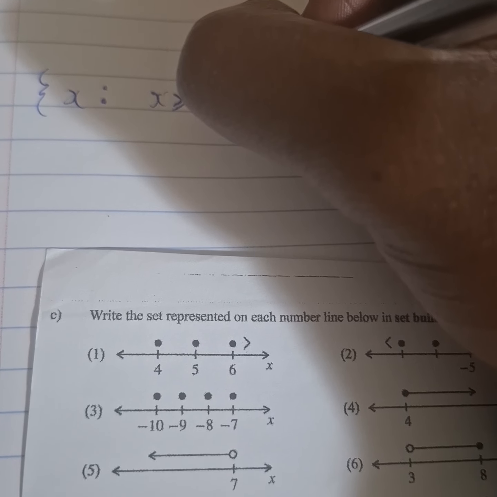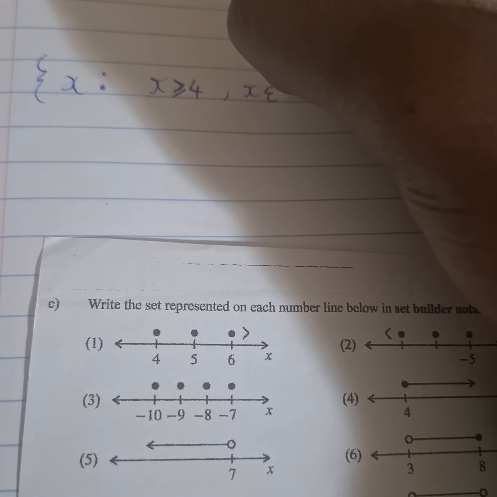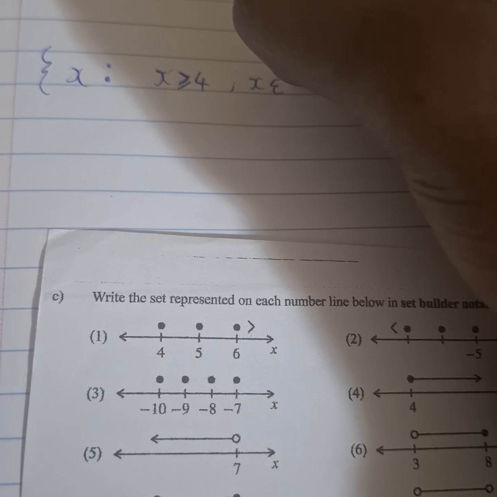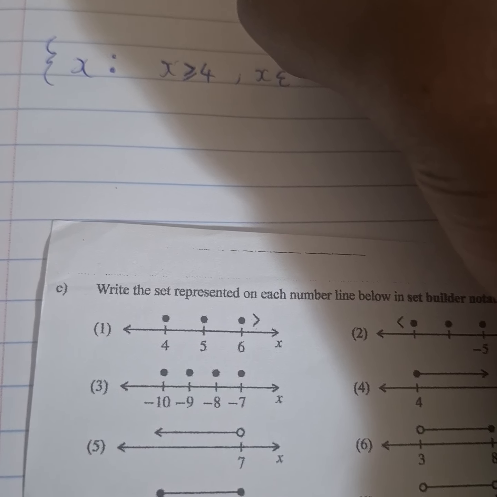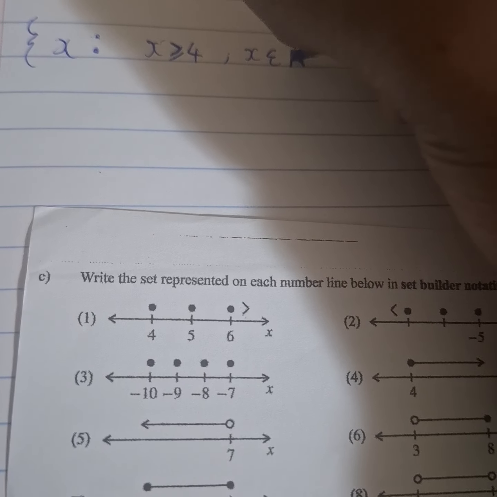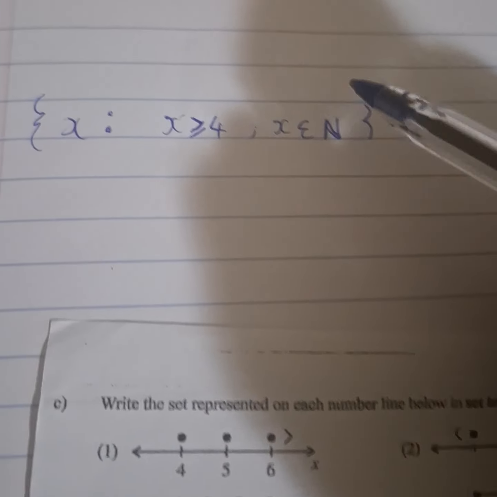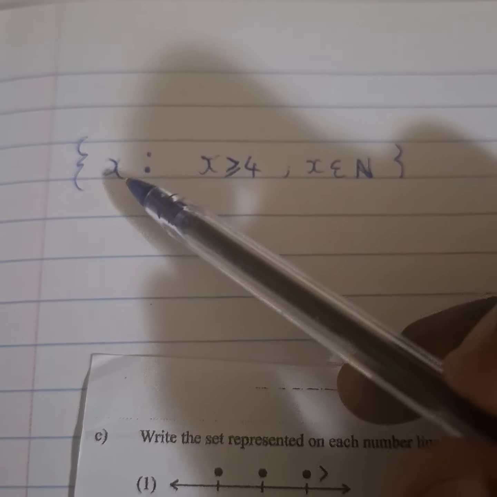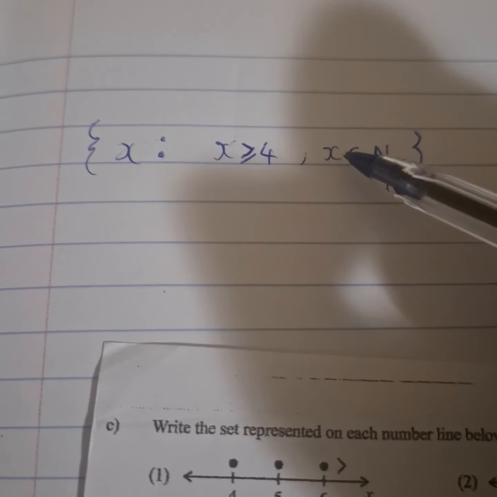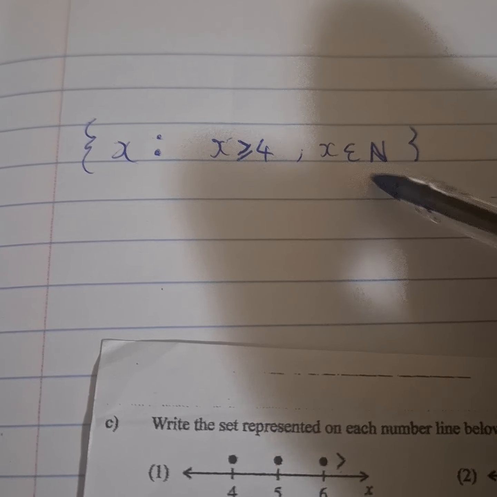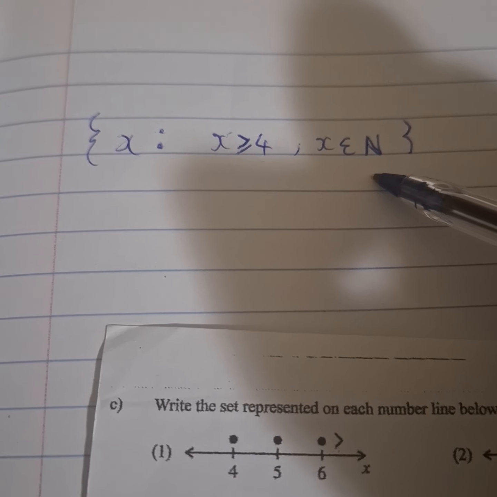And that is x is an element of, now we could say natural numbers. Okay, and then we could use another close bracket. Okay, x such that x is greater than or equal to 4, when x is an element of natural numbers. Okay, this is what we call set builder notation.